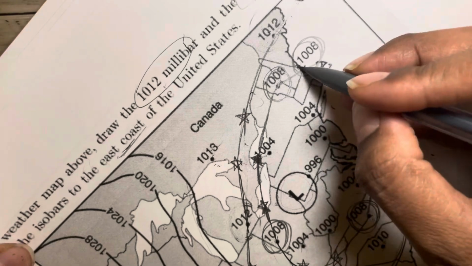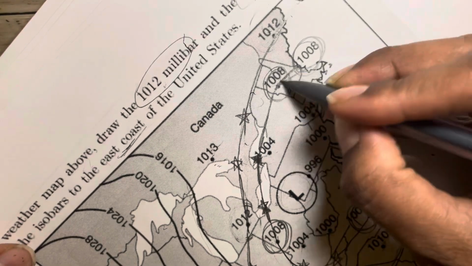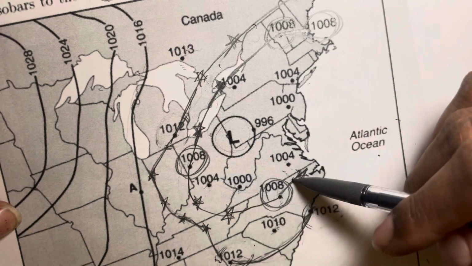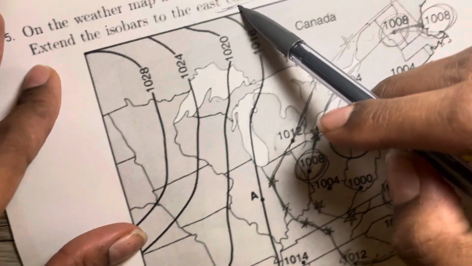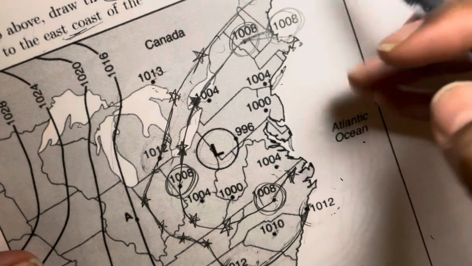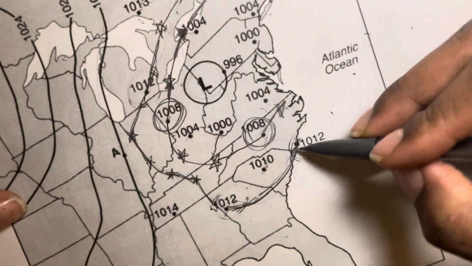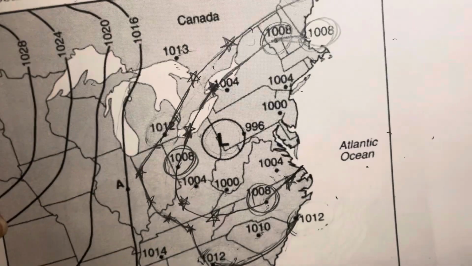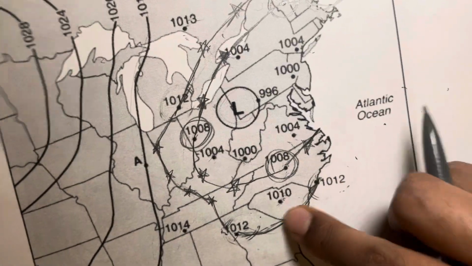Oh, there's the dot, sorry, this 1008 dot. And it looks like I have my 1008 line. There you go. Remember to extend to the east coast of the United States, right? So I'm going to make sure my lines extend to the coast. And there you have it, my 1008 line and my 1012 line.